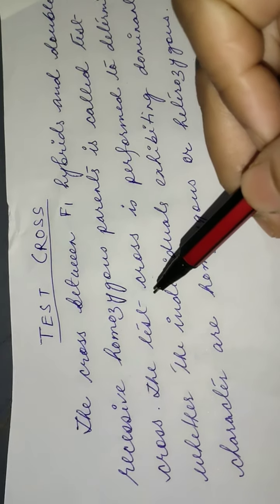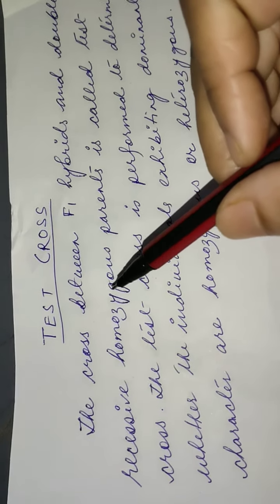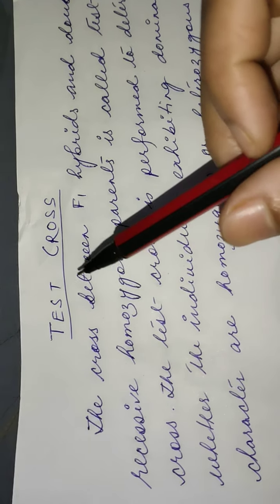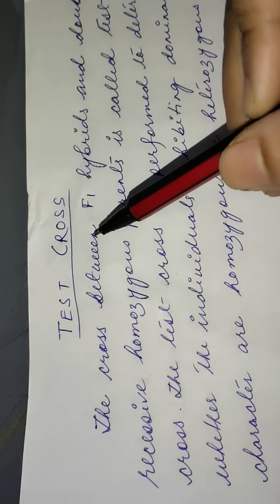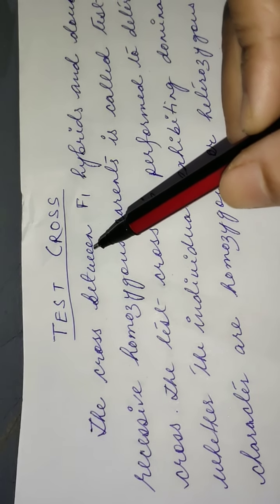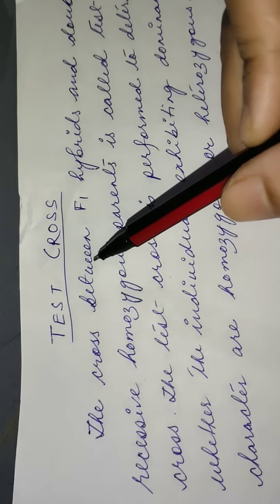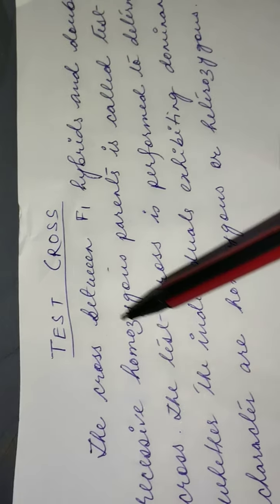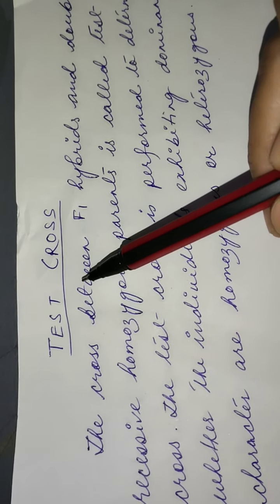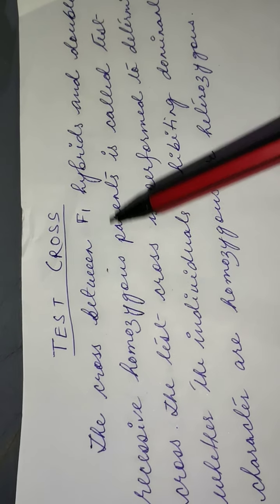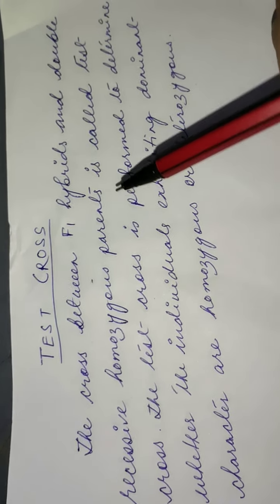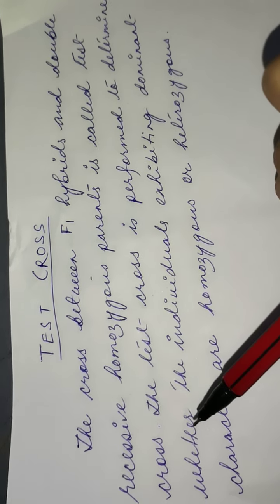Students, we are discussing the chapter Principles of Inheritance and Variation, and today we will discuss what is a test cross. In our last class, we had discussed the law of segregation and back cross. So, test cross: the cross between F1 hybrids and double recessive homozygous parents is called test cross.